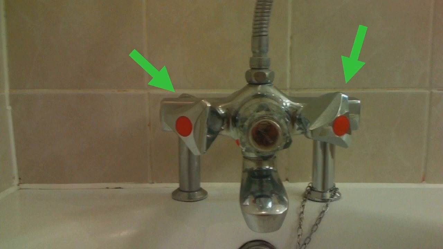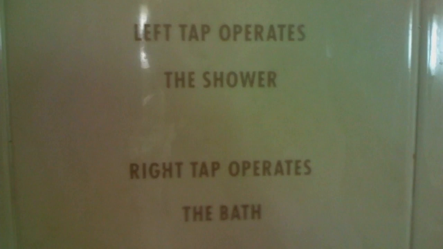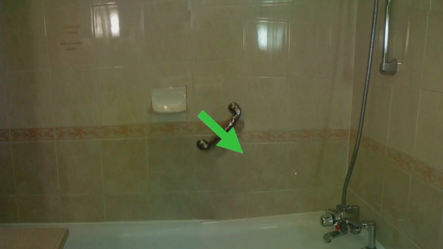This interface doesn't make sense until I see a sign that tells me the left tap operates the shower and the right tap operates the bath. Right? So now I at least know if I'm going to burn my head or my feet, right? The problem with this is that the tap is exactly where you expect it to be, and the instructions that tell you how to operate it are about 6 feet away on the side wall of the bathtub or of the shower enclosure.